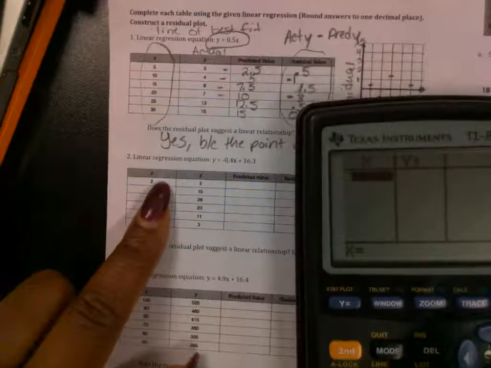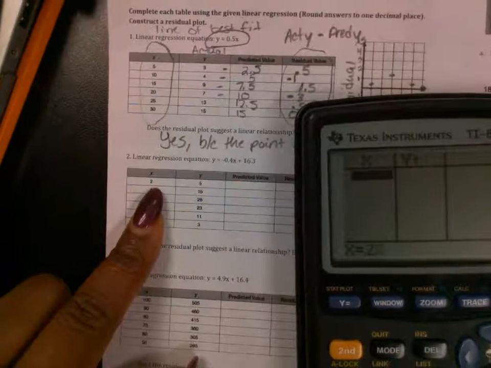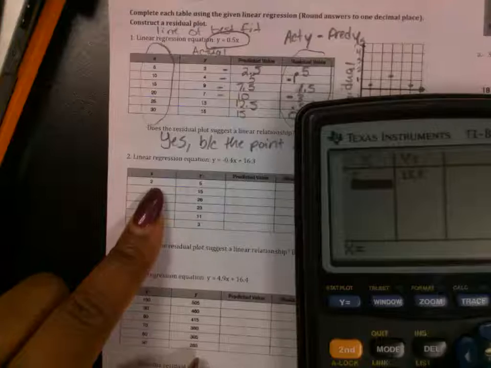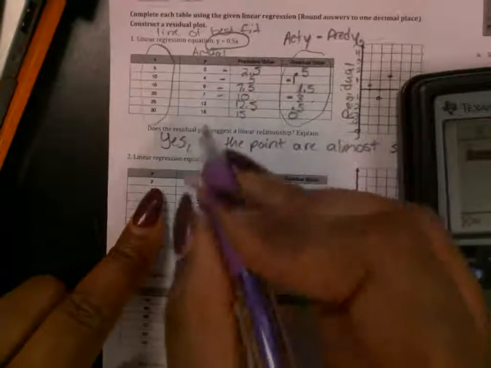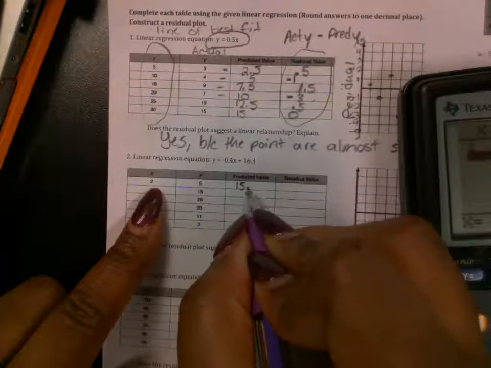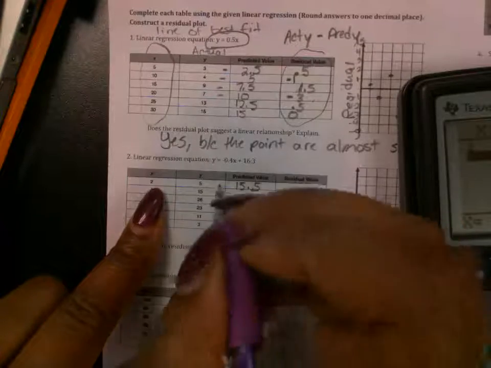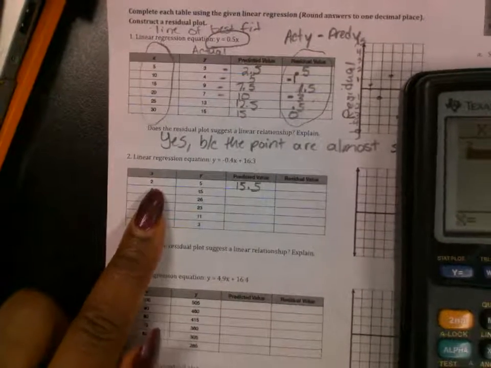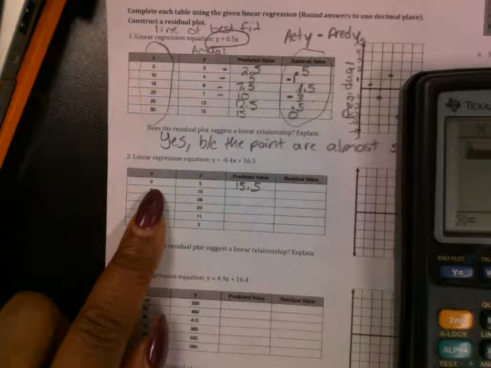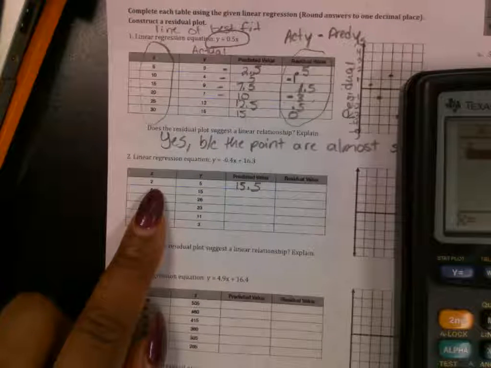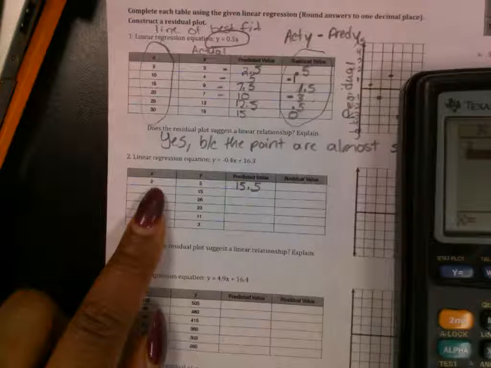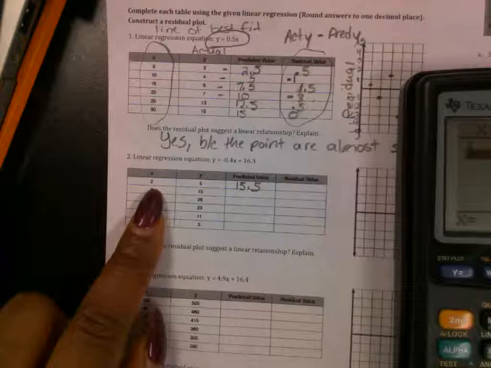So the first x value is 2. What's the predicted value for 2? 15.5. Woo, that's a long way away, isn't it? That's right. For the second window, which one do you put on x? The independent. Yeah, that's your x. You want to type in your x value so you can get your y values.